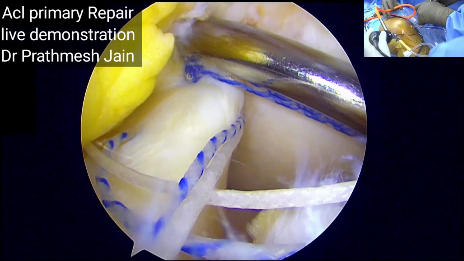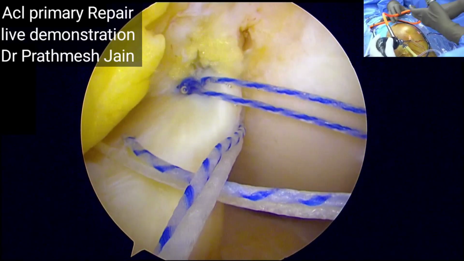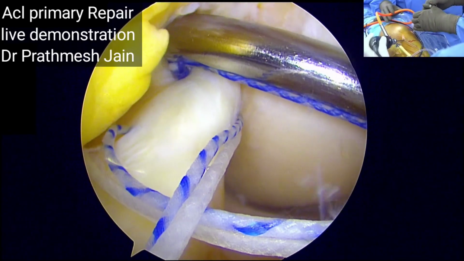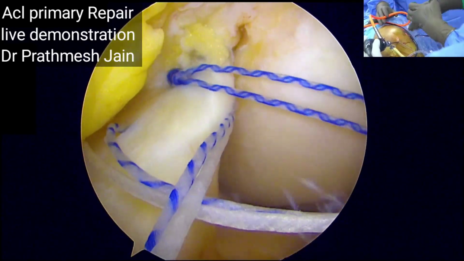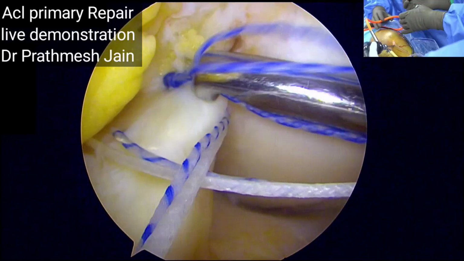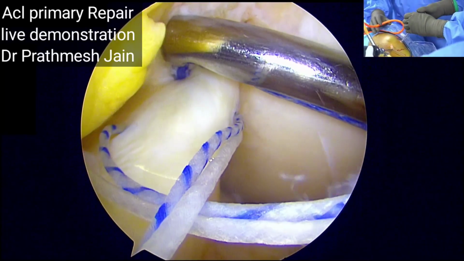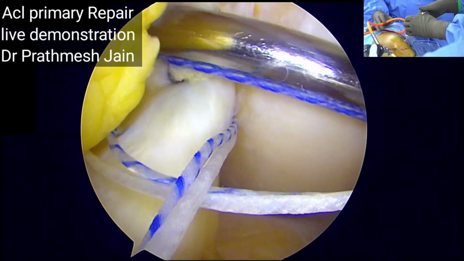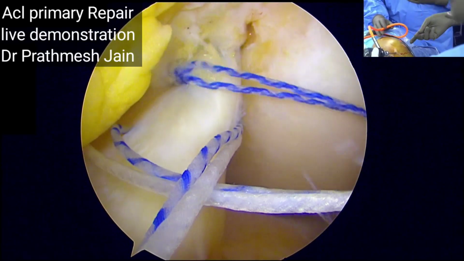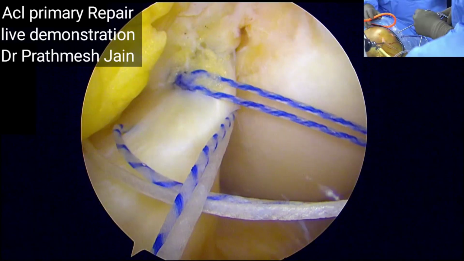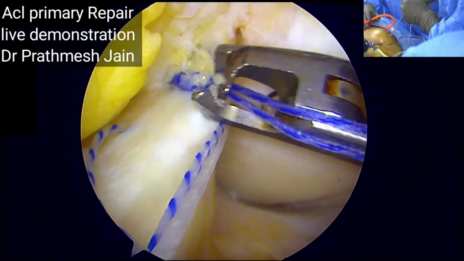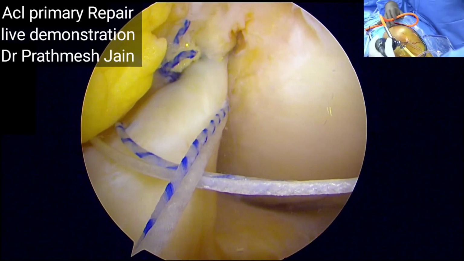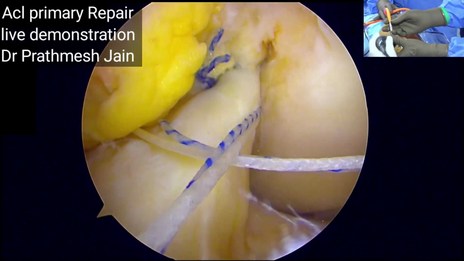The repair is very good, and nowadays in ACL primary repairs, the recommendation of suture bracing or internal bracing is also not that strong. You can achieve good results without internal bracing also. So natural healing is paramount, and what we are trying to achieve here is the best possible natural healing by use of all the natural methods without using a lot of artificial material.